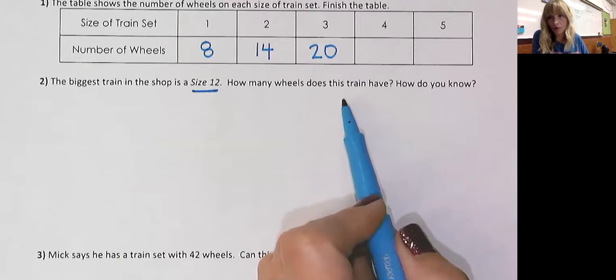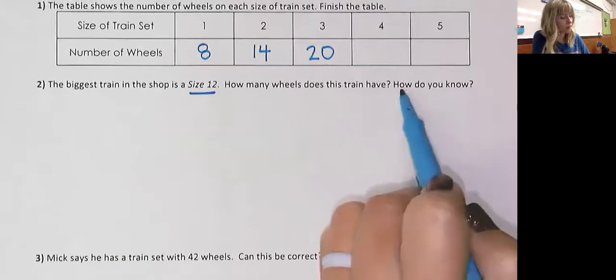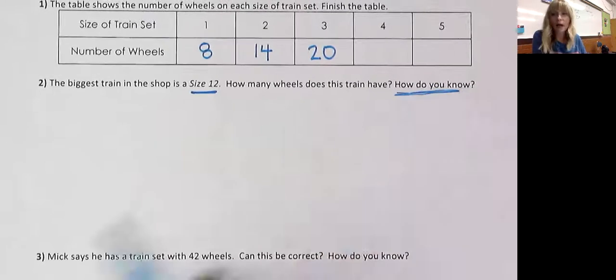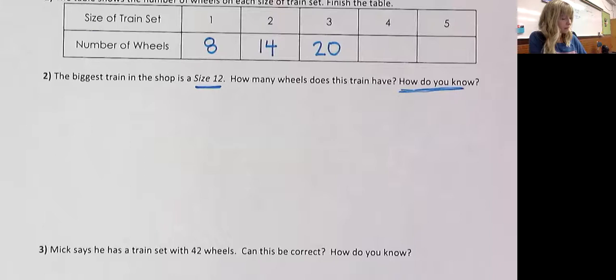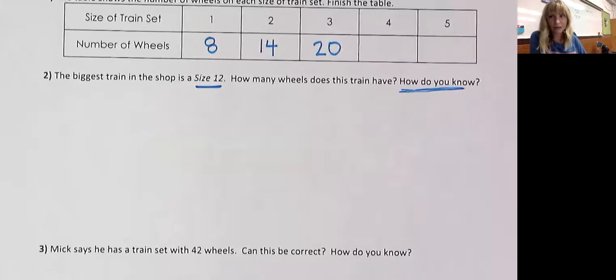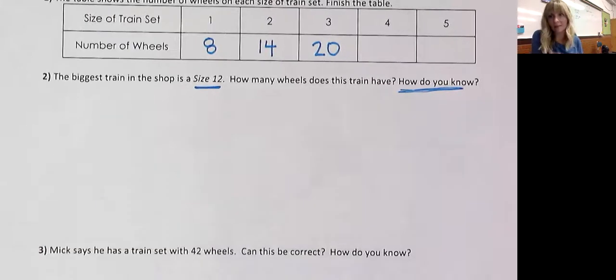That part's important, but this is the most important part: how do you know? When you upload a picture of this work, it doesn't really count as an honors extension if all you do is write a number. The much more important part to me is how in the world did you get to that number?